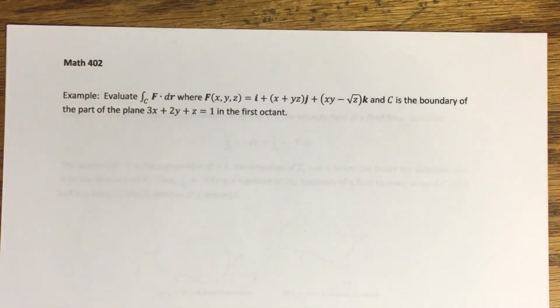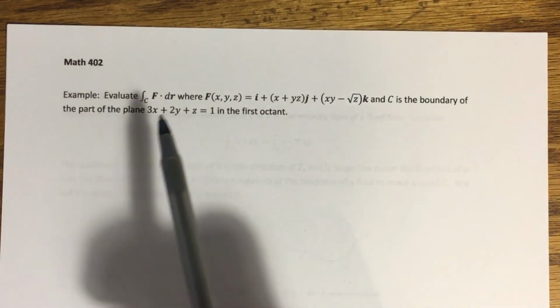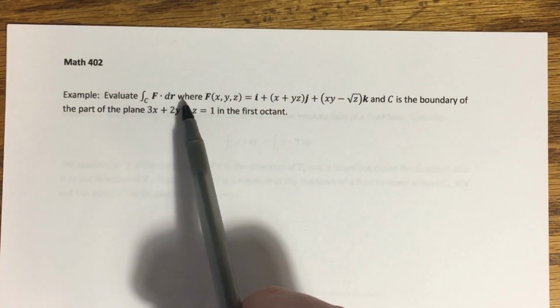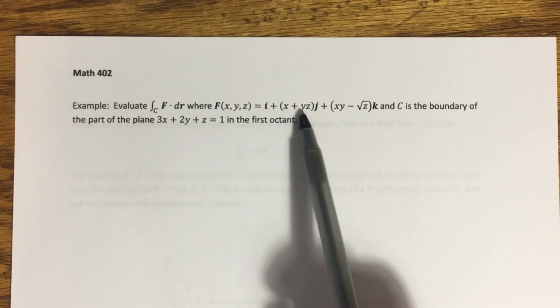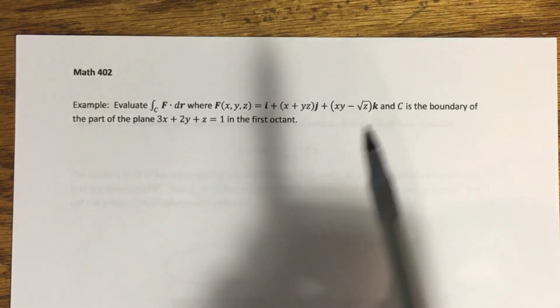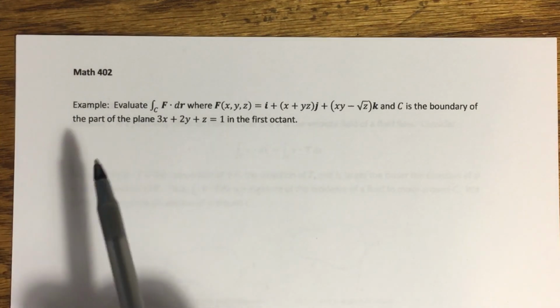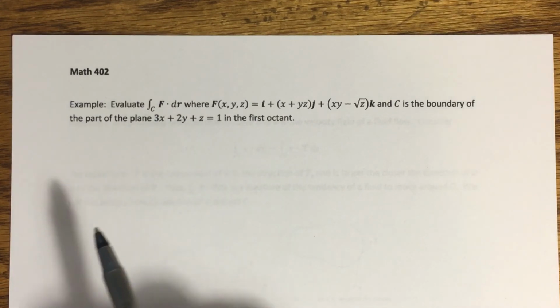Okay, so in this next example, we're evaluating a line integral. It says evaluate the line integral along C of F dot dr, where F is this vector field given here, I plus x plus yz j plus xy minus square root of z k, and C is the boundary of the part of the plane 3x plus 2y plus z equals 1 in the first octant.